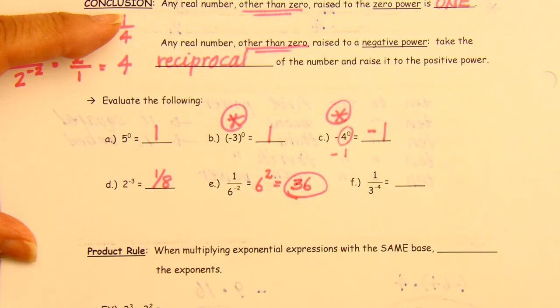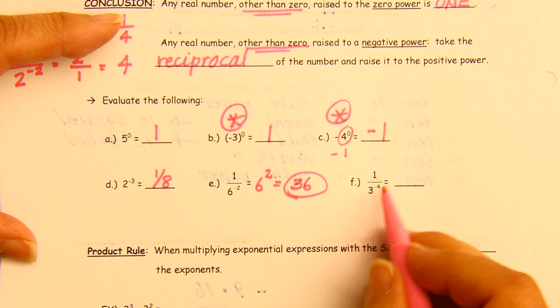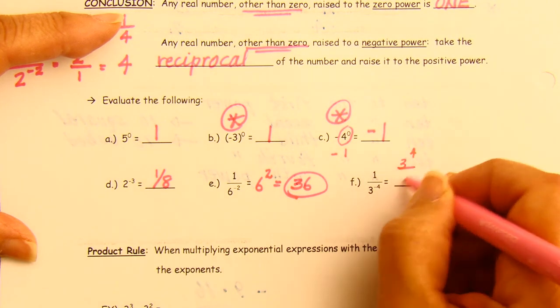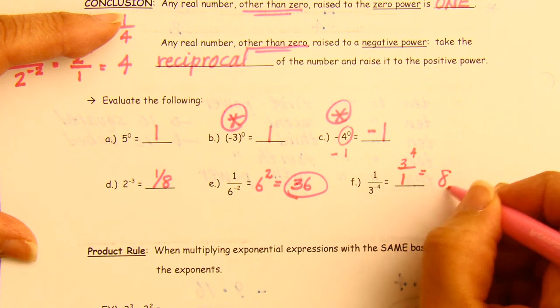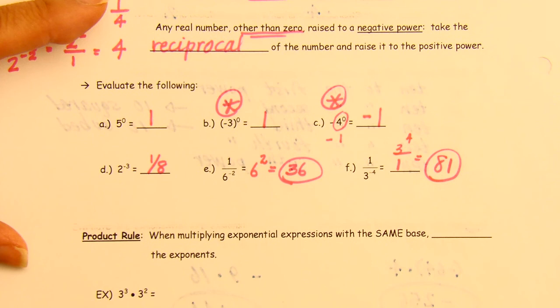36. And of course, in a similar fashion, I'm going to move this 3 to the power negative 4 up. This is going to become 3 to the positive 4 power over 1, which equals 81. And the more of these that you do, you get used to it. When you move it up or down, it changes the sign of the exponent only.